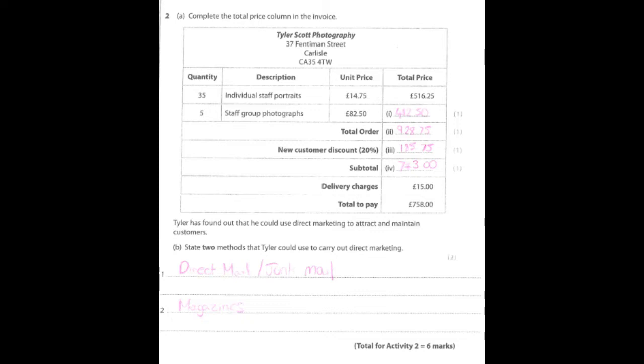What you then need to do is work out the subtotal. So that's going to be the amount that actually is paid. And to do that, you need to subtract or take away the discount figure you've got from the total. And that would leave the total bill to be paid of £743 and no pennies. So 00 put in there. If you follow it down, then a delivery charge is going to be charged, and then the total to pay is £758.00.